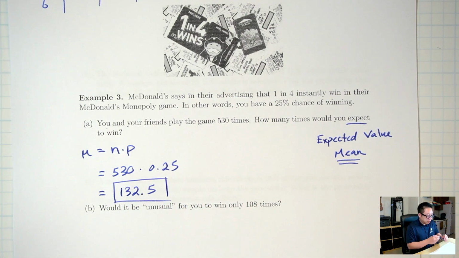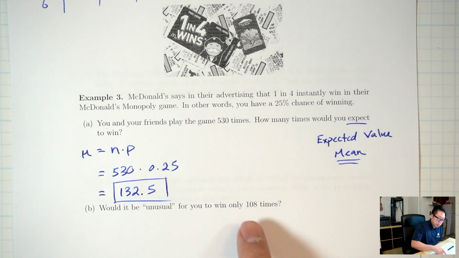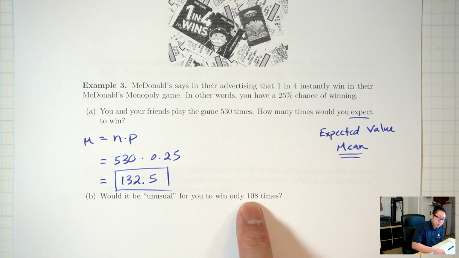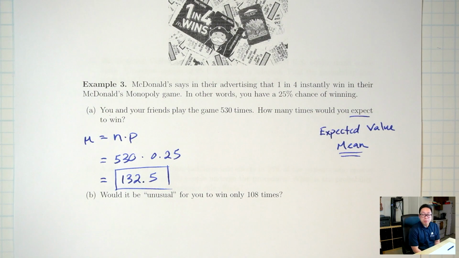So if you play this game 530 times, you would expect to win 132.5 times. Now, say you play the game and you actually won 108 times, which is less than 132.5. The question is, is something shady going on here? Is something suspicious going on?